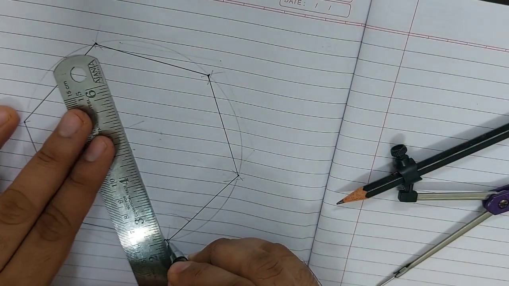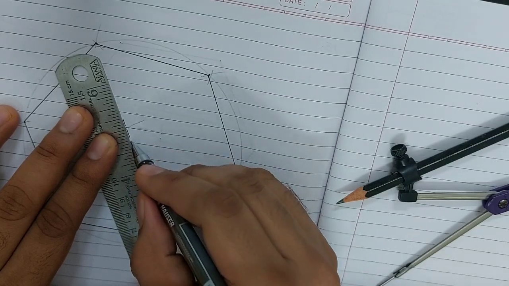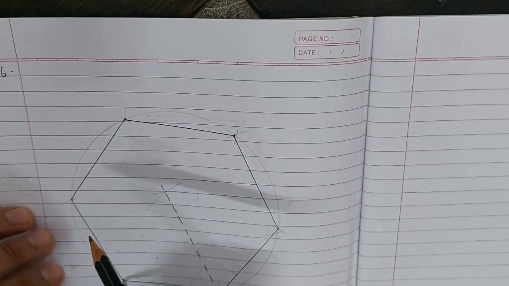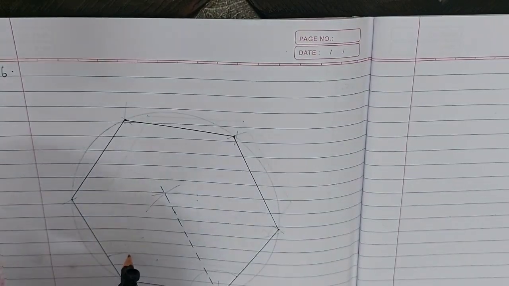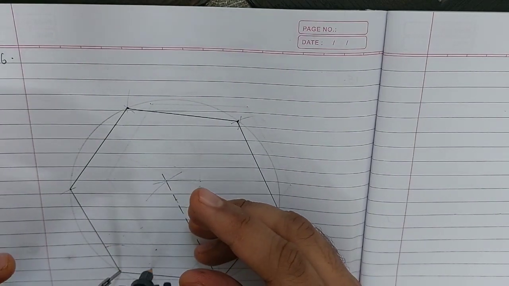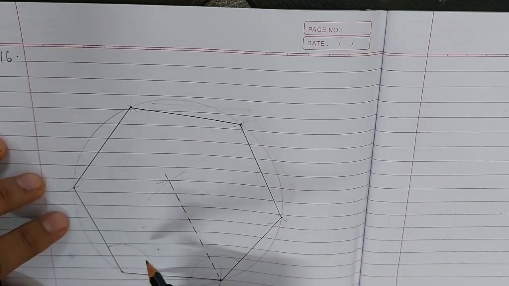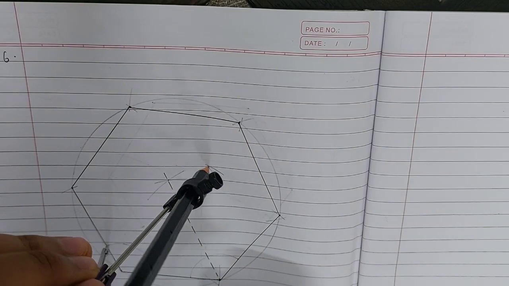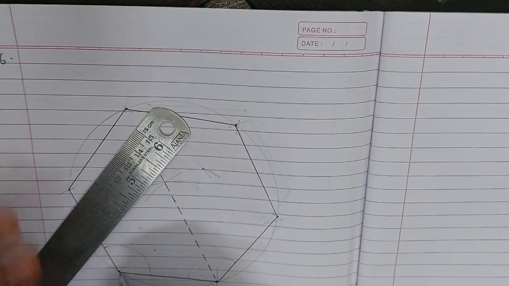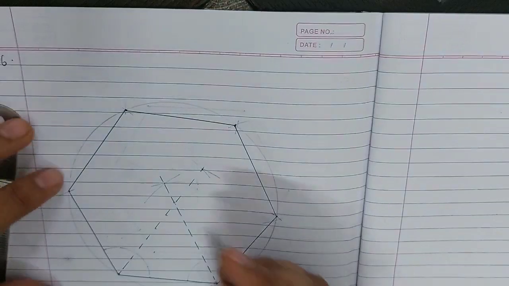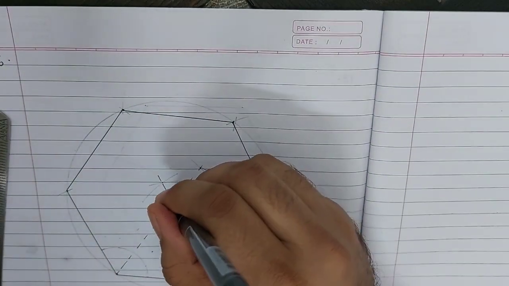So now point. Yep, as predicted, they met at the circumcenter.